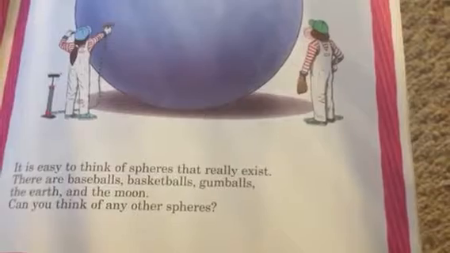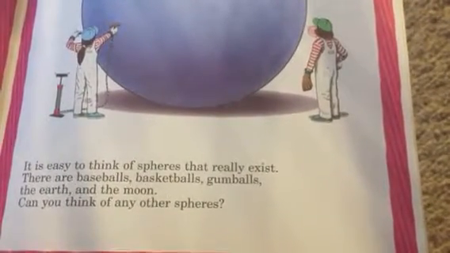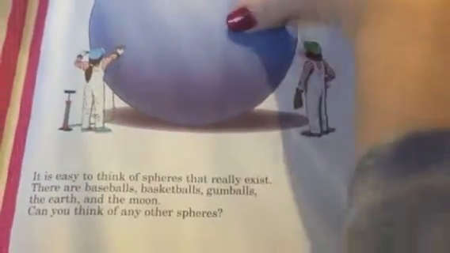Sphere. A sphere is a 3-dimensional circle. It is easy to think of spheres that really exist. There are baseballs, basketballs, gumballs, the earth, and the moon. Can you think of other spheres?